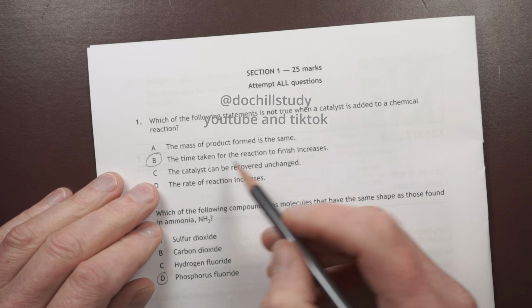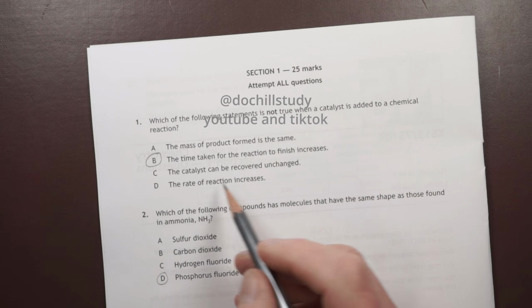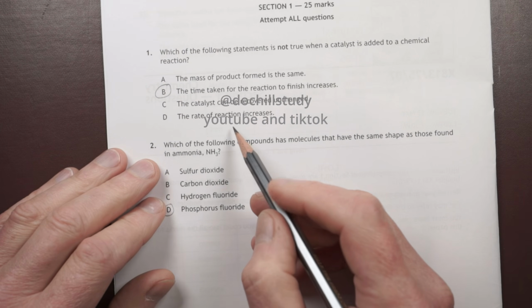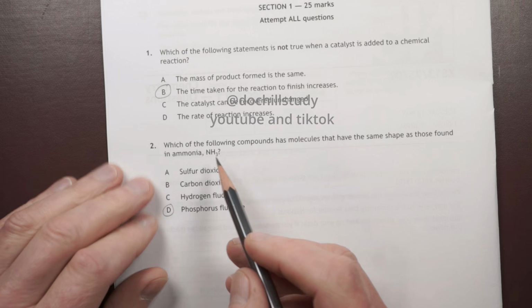A, the mass of product formed is the same. Catalyst has no effect on that. Catalyst can be recovered unchanged. The rate of reaction increases, the rate increases. That's true.